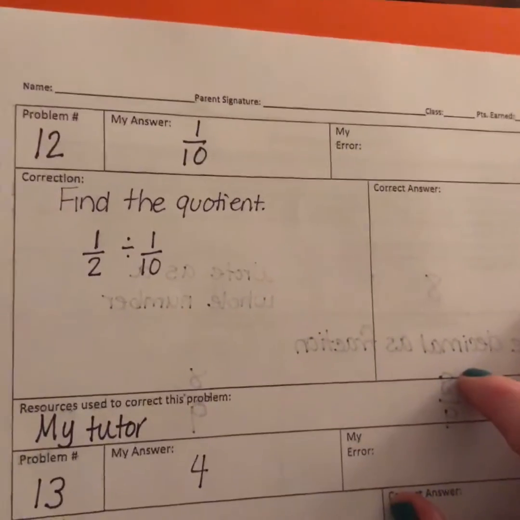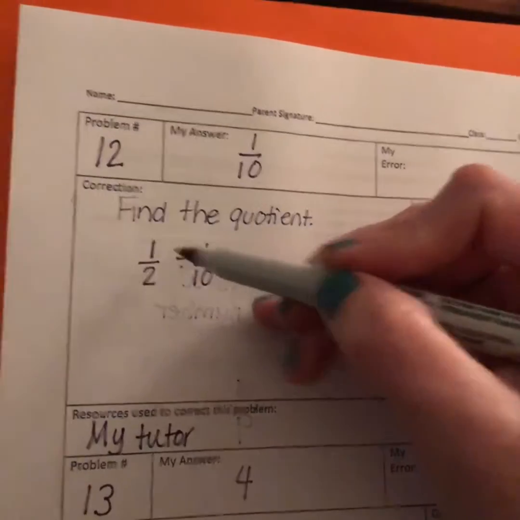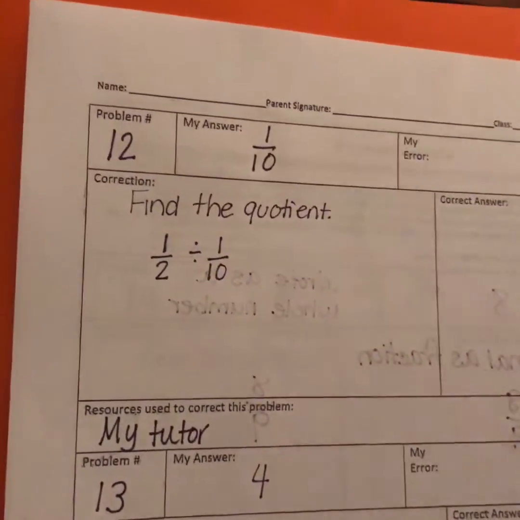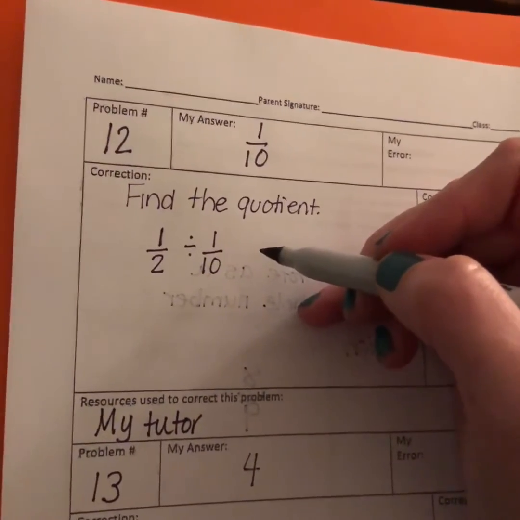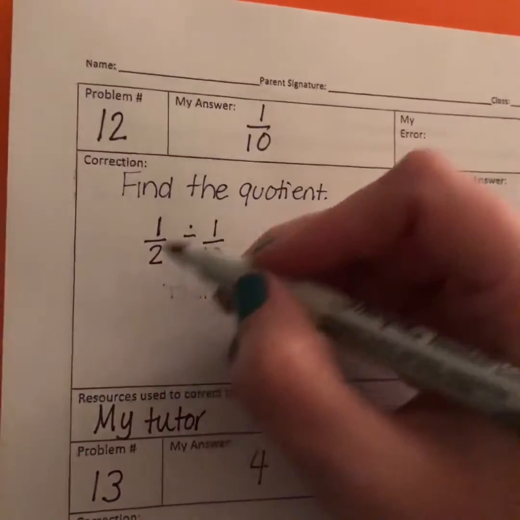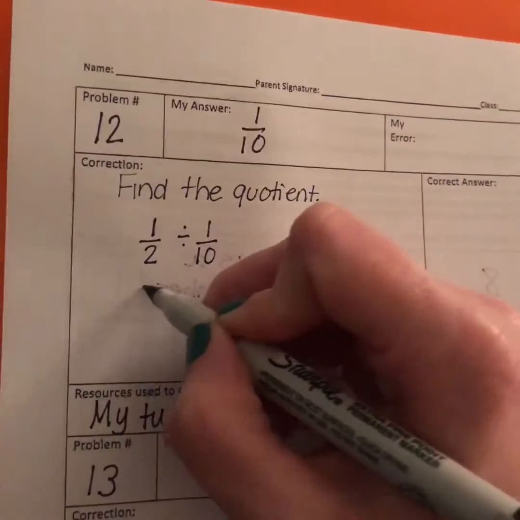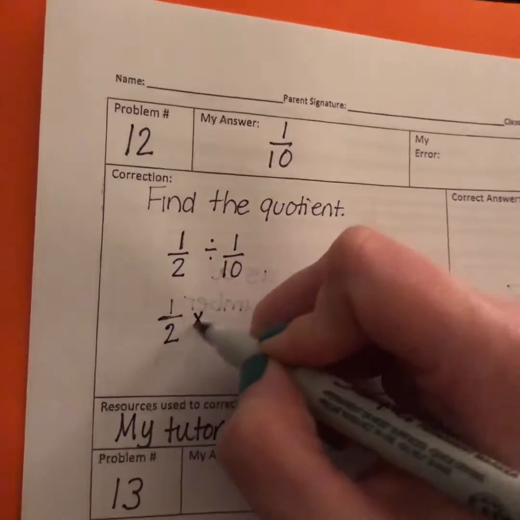Okay, for number 12, it wants you to find the quotient. So remember, you cannot just divide. You have to get this into a multiplication, and we know we do that by doing keep, change, flip. So what's down here? Let's keep, change, and then flip.